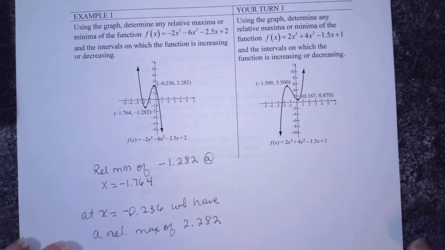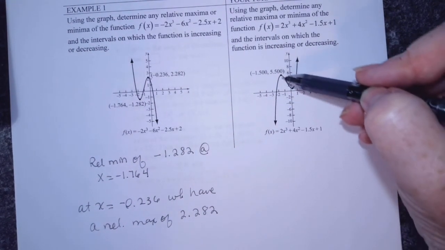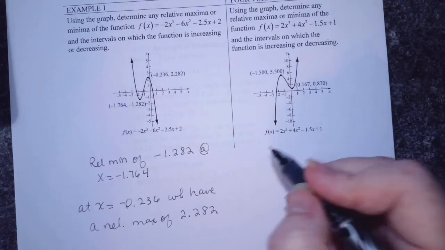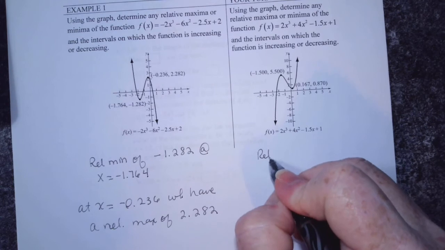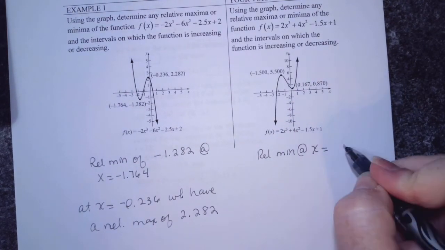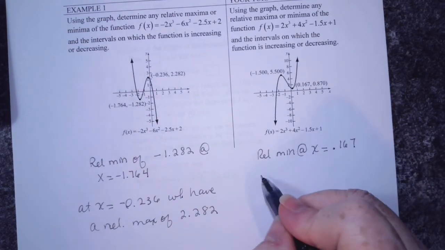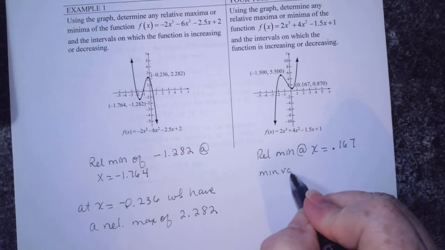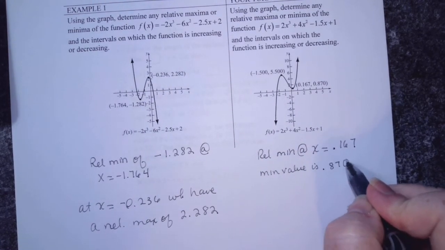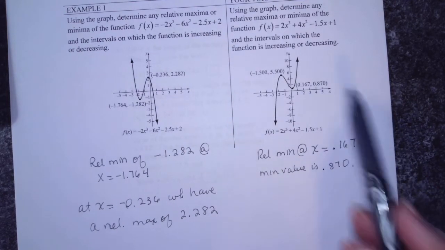Okay, what are they? They're the turning points of your graph, where you go from increasing to decreasing or decreasing to increasing. So this graph would have a relative minimum at x equals 0.167, and the minimum value is 0.870. It's the y value that goes with that x when they identify it.